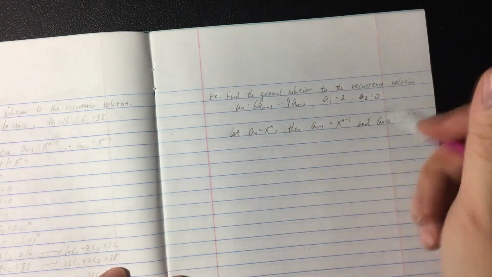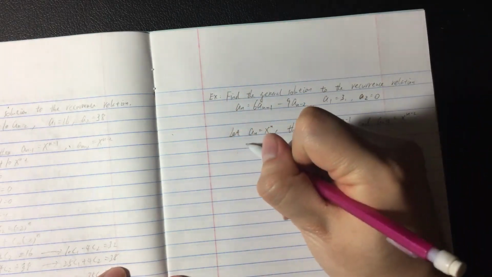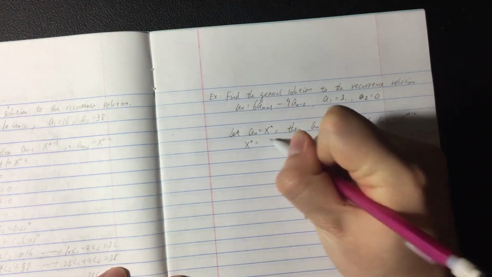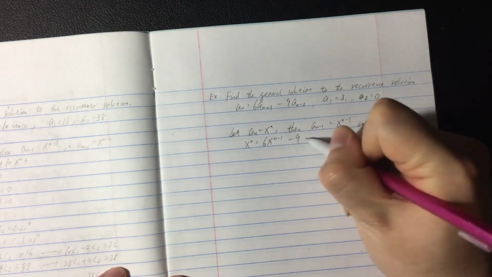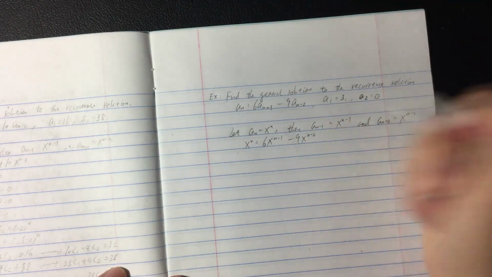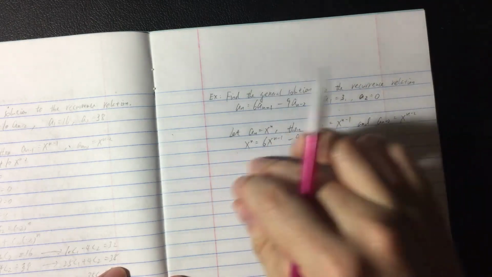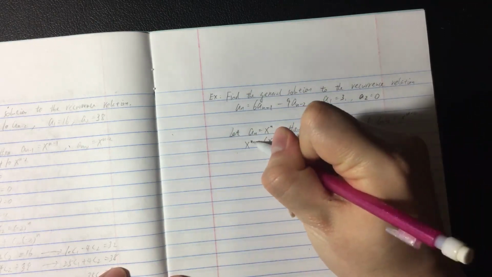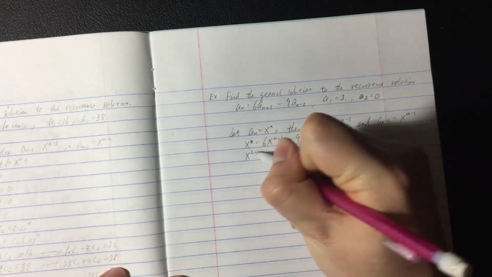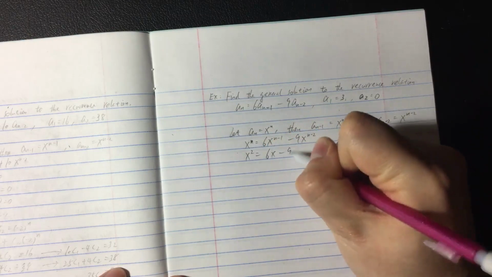If we substitute, we have x raised to power n equal to 6x raised to power n minus 1 minus 9 times x raised to n minus 2. Then divide every term by the lowest power. We have x squared equal to 6x minus 9.